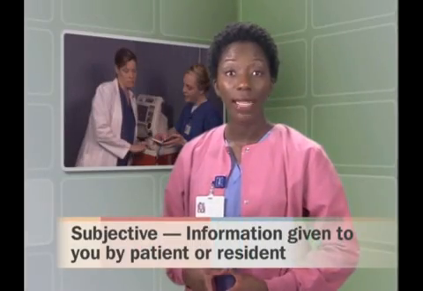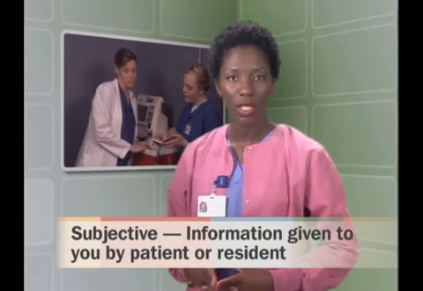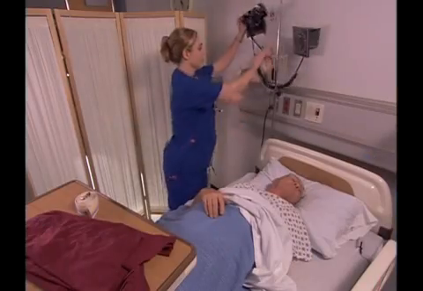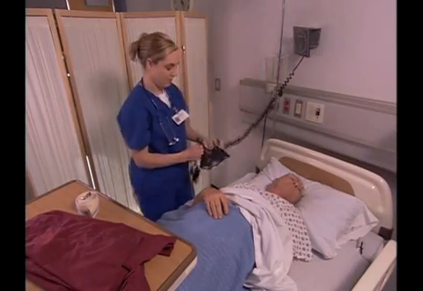Subjective data are collected through information given to you by the patient or resident, such as a complaint of pain, dizziness, or nausea. I'm feeling a little warm and lightheaded. I think I need to sit down or I'm going to be sick. Often, it is useful to supplement subjective observations with objective ones. Always report subjective data in the person's own words, without adding your own opinions, and report your objective data as well.